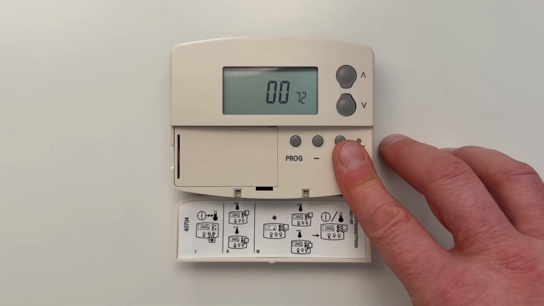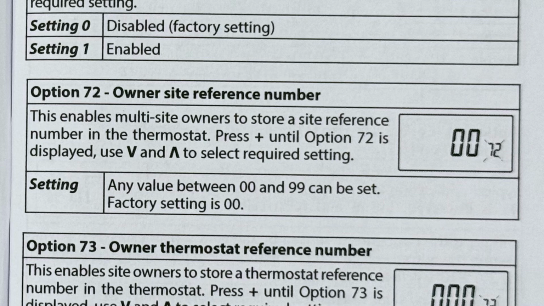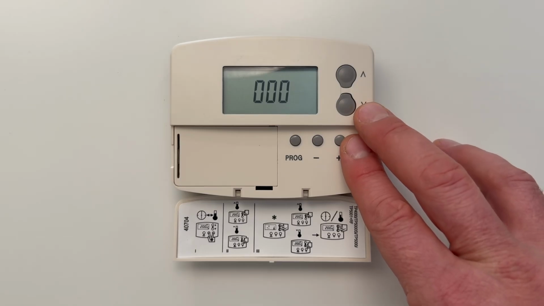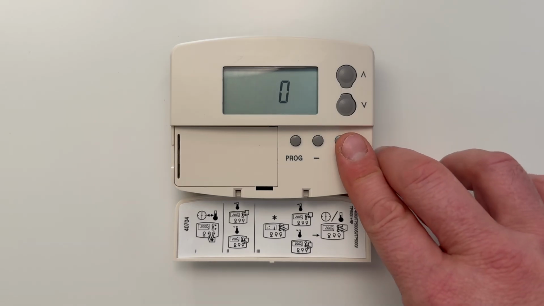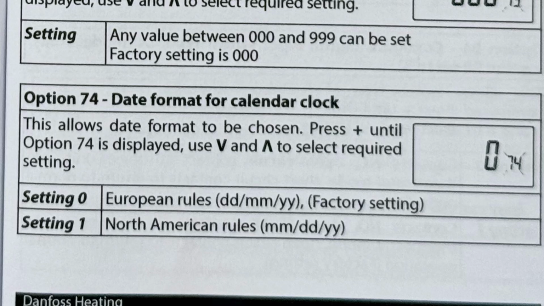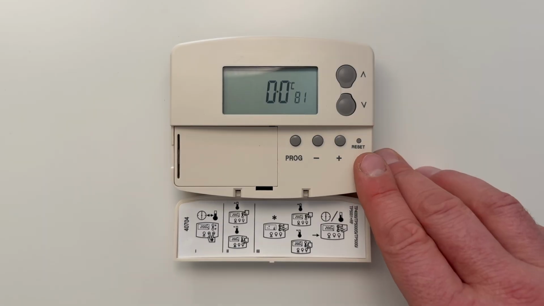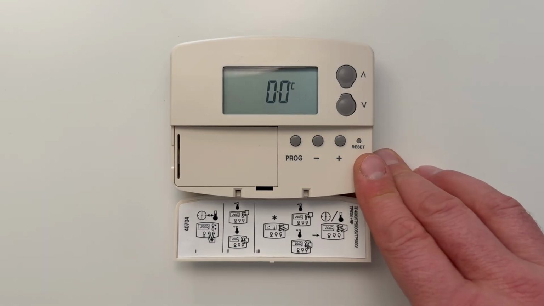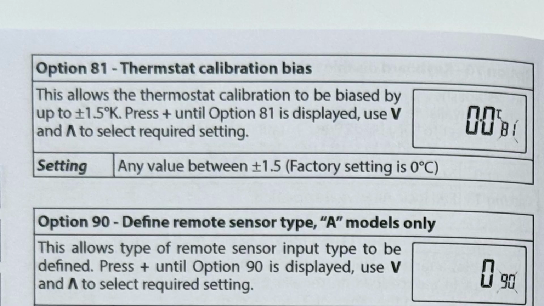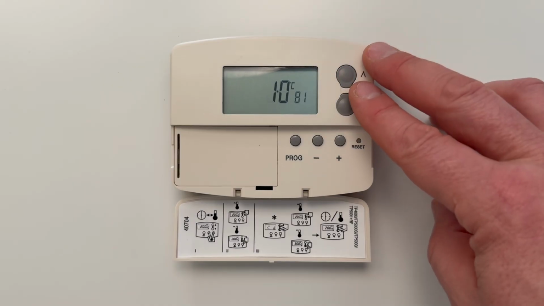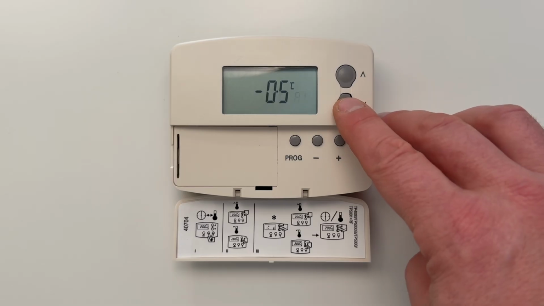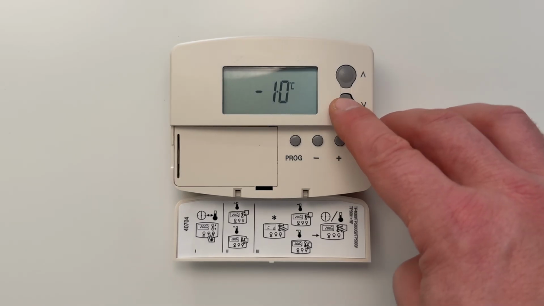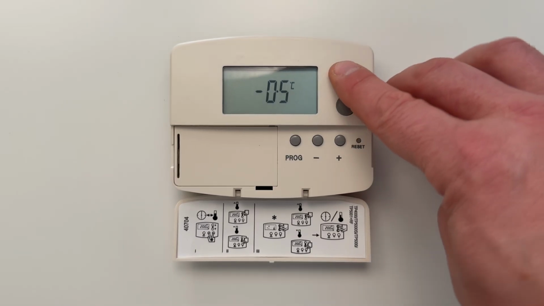Option 72 is owner state reference number. Option 73 is owner thermostat reference number. Option 74 is the date format for the calendar clock. Option 81 is thermostat calibration. You can calibrate your thermostat. Let's say you don't like the temperature shown on the display, so you can add 0.5 or 1.5 or 1 Celsius. You can add, or you can take out some Celsius from your thermostat display.